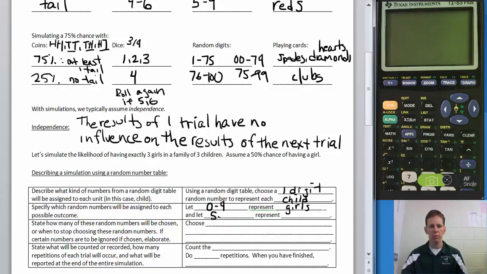gender, we'll say boys. In our third step, state how many of these random numbers will be chosen or when to stop using these random numbers. If certain numbers are to be ignored if chosen, elaborate. So in this case, we're just going to choose 3 because we want 3 children in this family, 1-digit numbers.